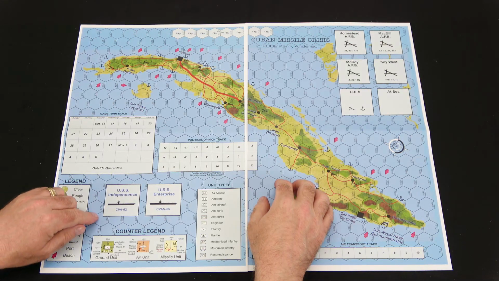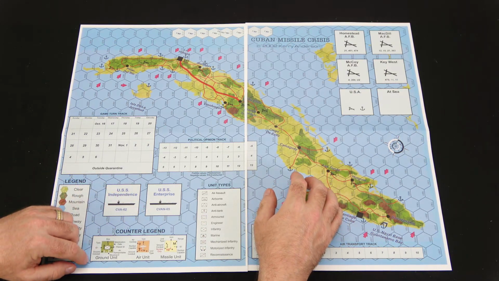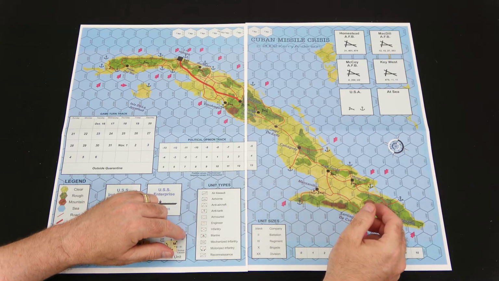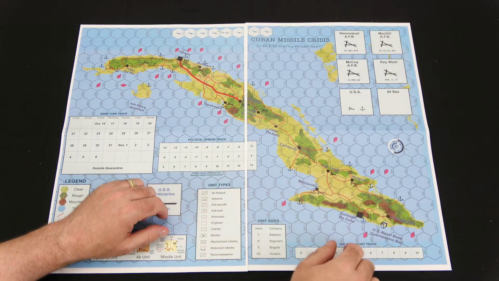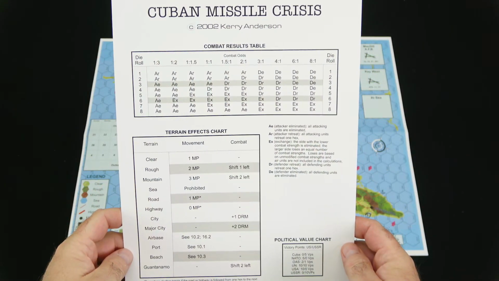You have the USS Independence and the USS Enterprise carrier groups that'll be at sea. A counter legend is at the bottom of the map. The unit types in the game, unit sizes, and then the air transport track is in the bottom right. And we'll take a look at the player aids that come with the game.